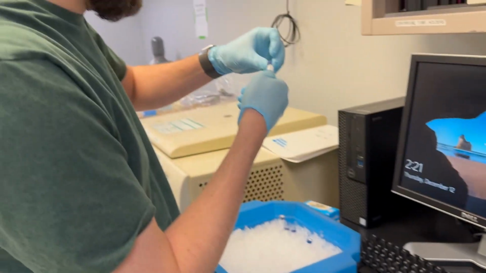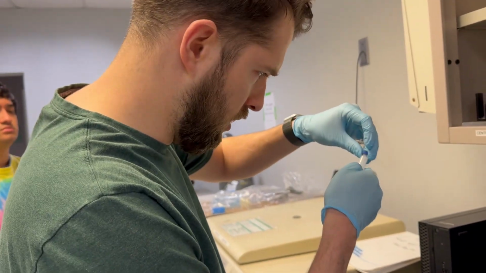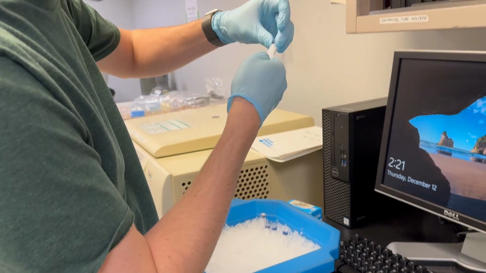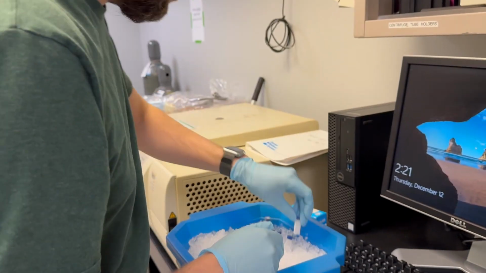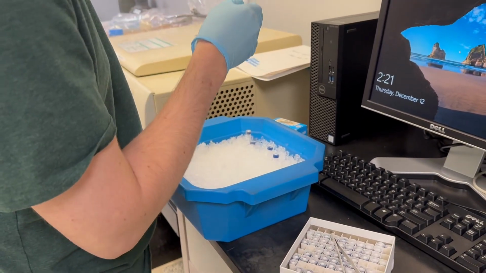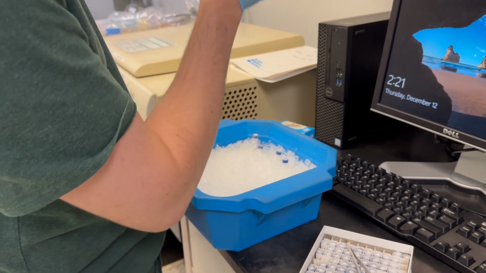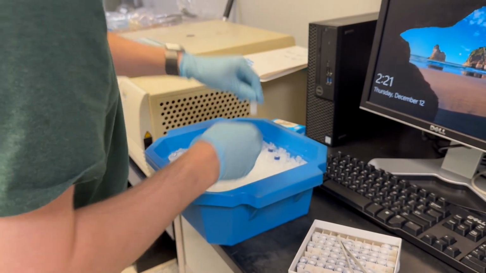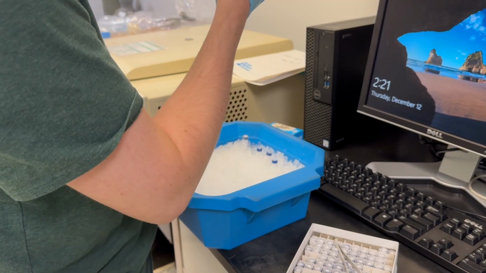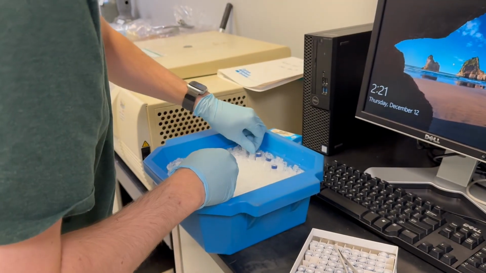The one thing I'm going to double check is to make sure we have enough in there, because we do reuse these to a degree. That one looks good. A little foggy, but I think that's enough.